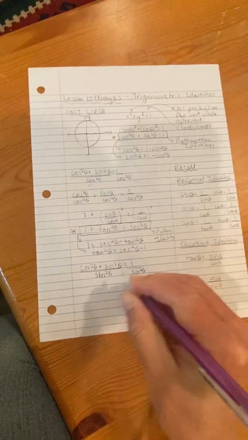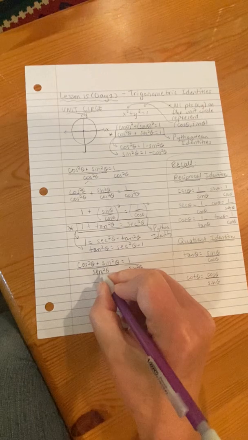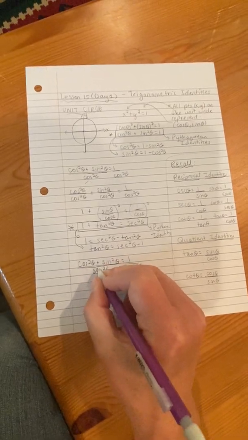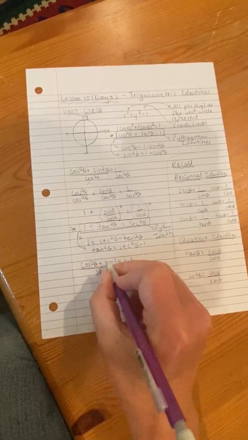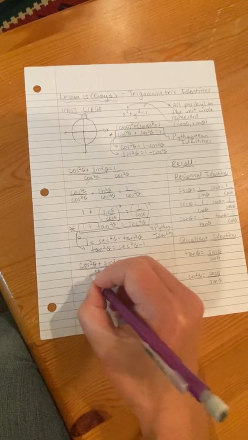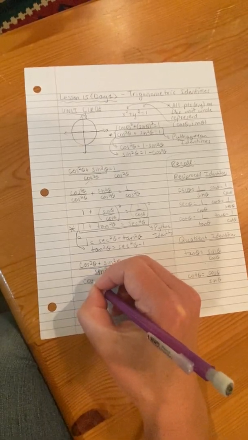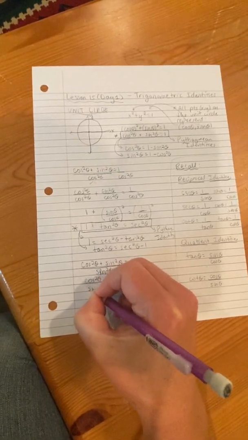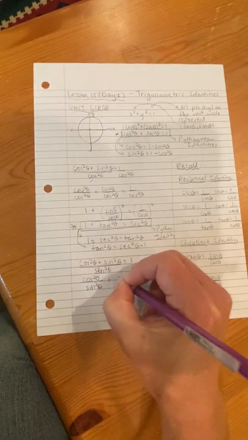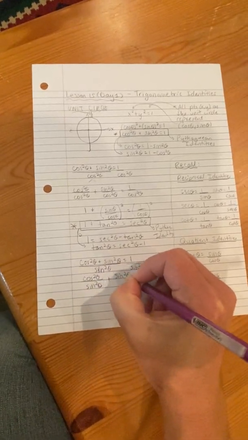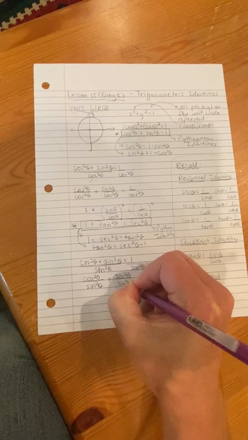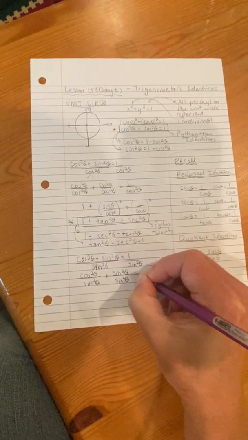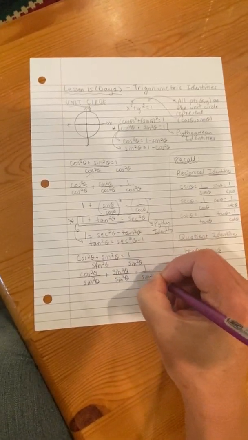Okay, now what we get to do when we're, again, dividing a monomial into a binomial, is we get to separate this into 2 fractions. So we're going to write cosine squared theta over sine squared theta, and we're going to write sine squared theta over sine squared theta, and we're going to, of course, over here keep 1 over sine squared theta.